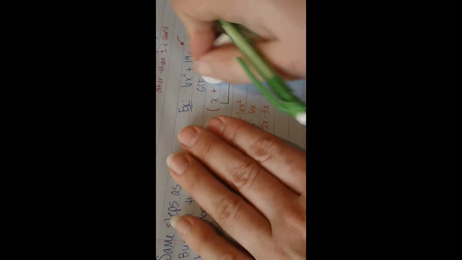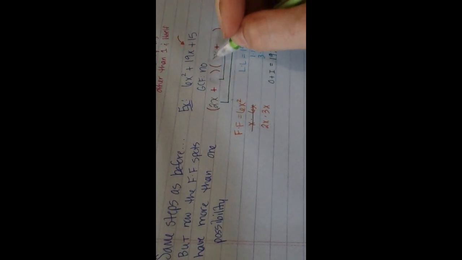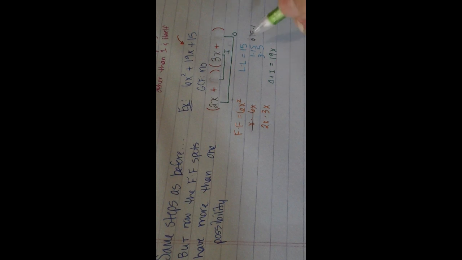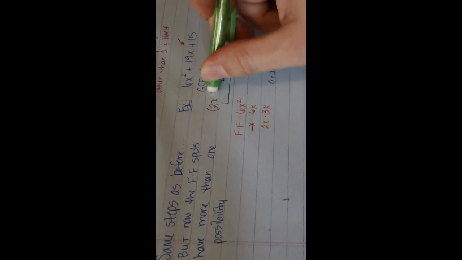So I've tried every possibility with x and 6x, which means that x times 6x is not going to work. So I've got to try 2x times 3x. So let's try 2x and 3x. And then I start back with 1 and 15. So 1 and 15. 2x times 15 is 30x. That's already bigger than 19x. So that's not going to work. How about 15 and 1? That's already 45x, so that's not going to work either.